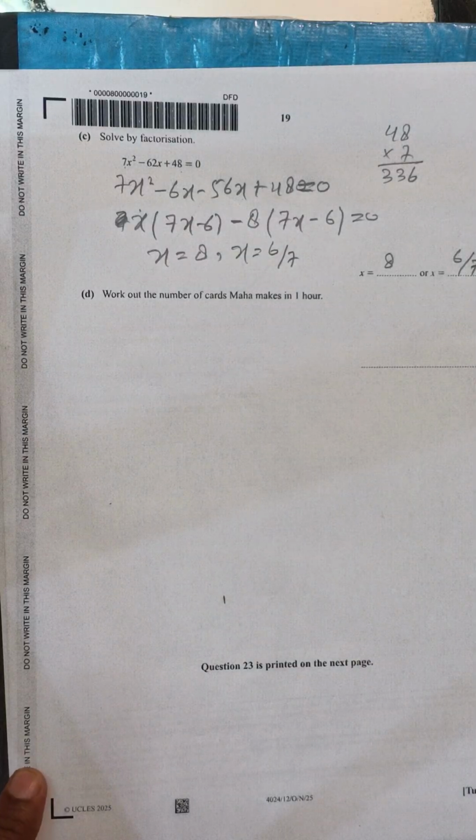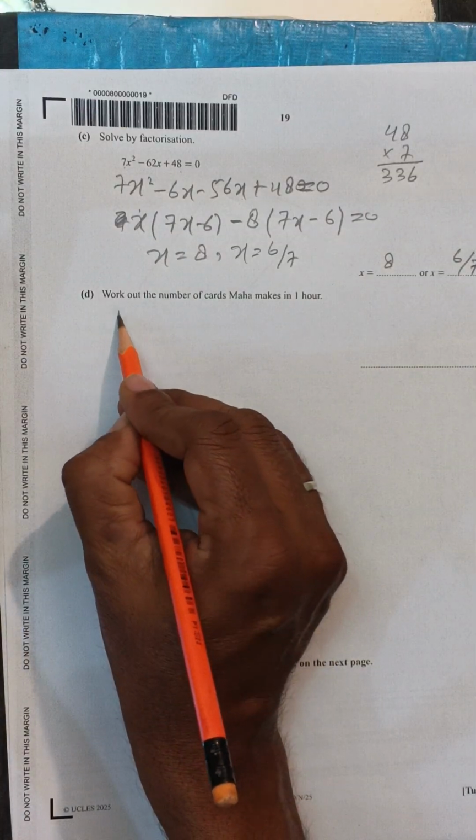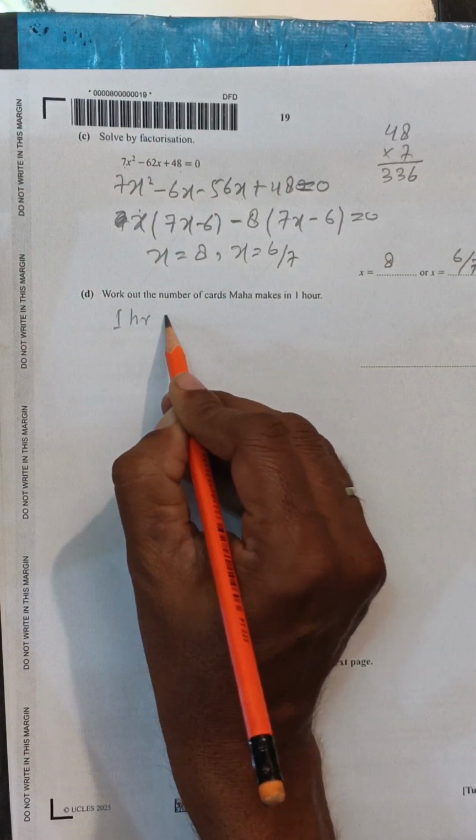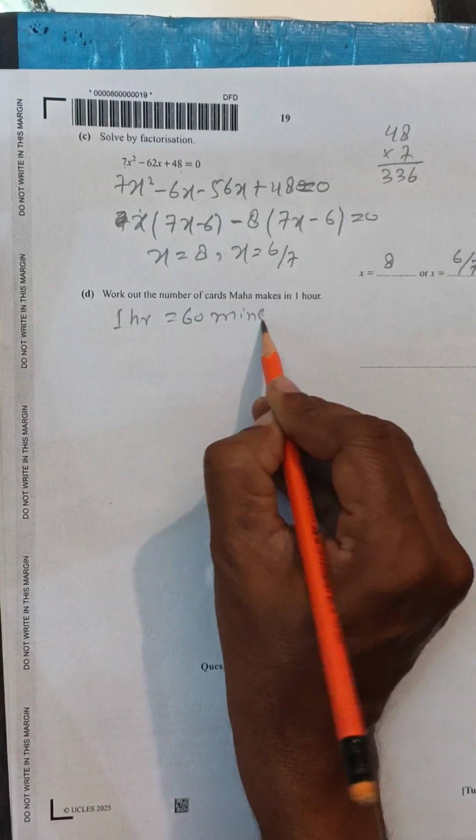Okay, अब work out the number of cards Maha makes in 1 hour. Okay, 1 hour means कि 60 minutes. Okay, 1 hour equals 60 minutes.